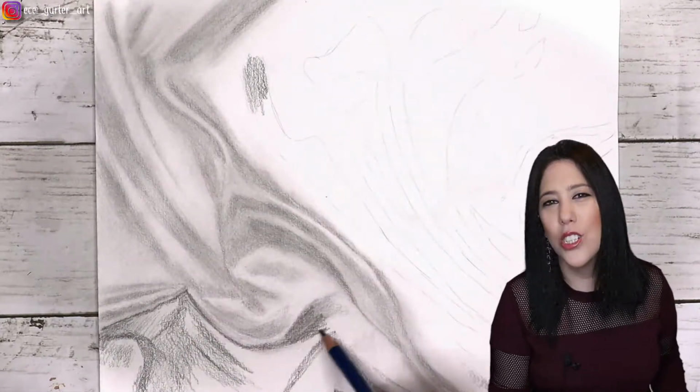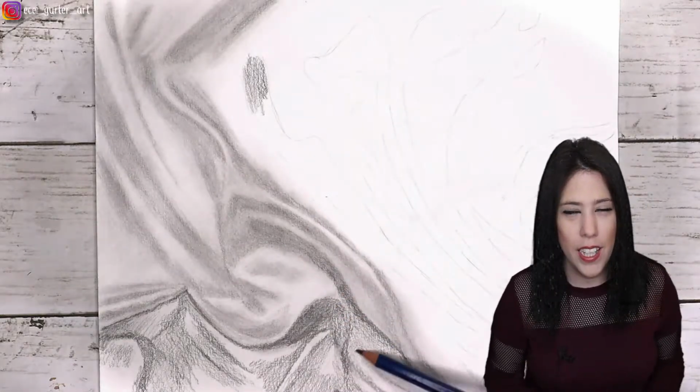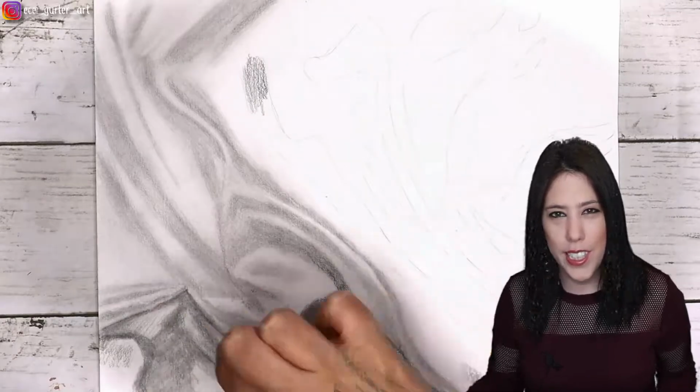So now we finished the first section, we are moving on to the second section. I kind of compartmentalized them in three parts. So what I'm doing here is again the same procedure. I'm adding the darkest shadows first, and then I'm going to add the highlights and I'm going to blend them, and then I'm going to move forward to the third section.